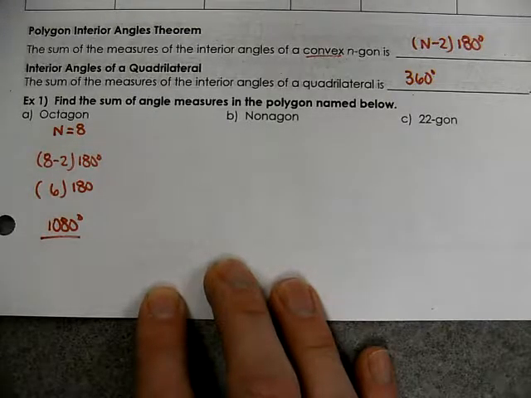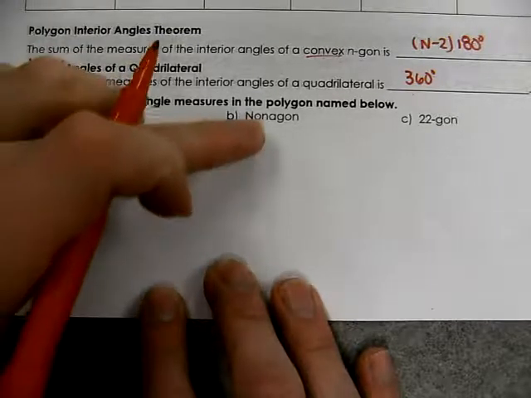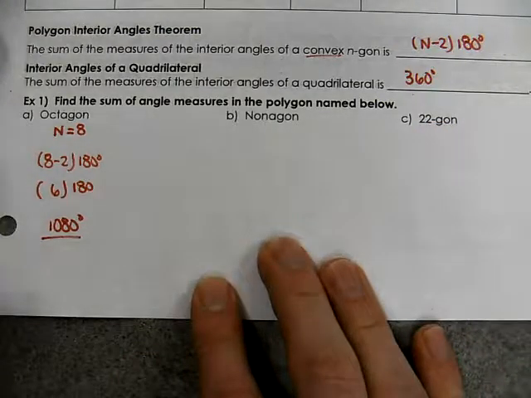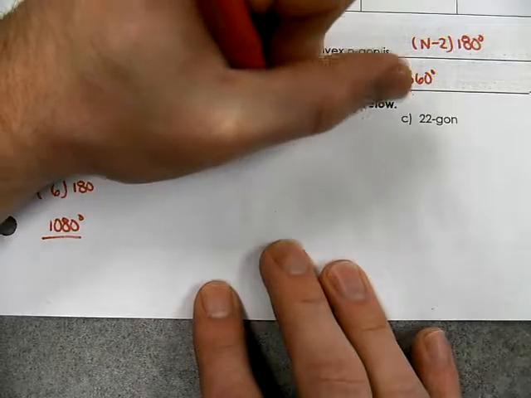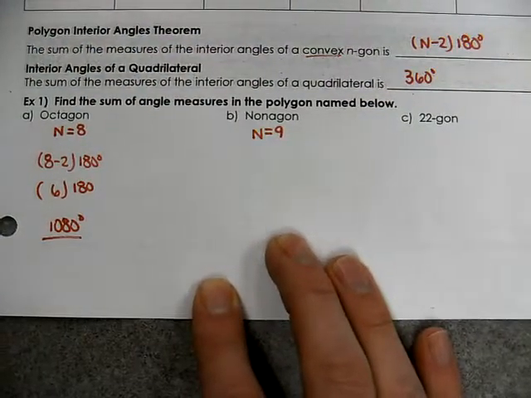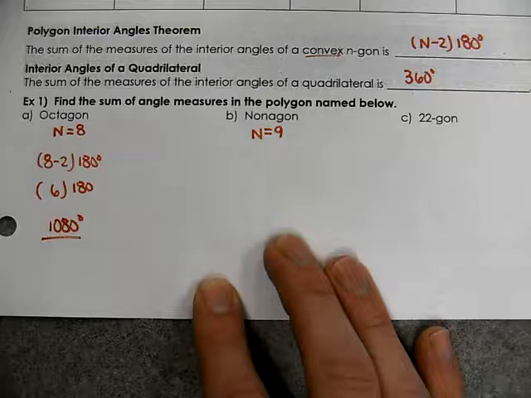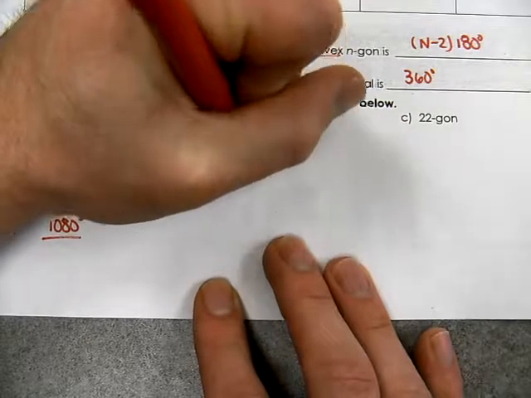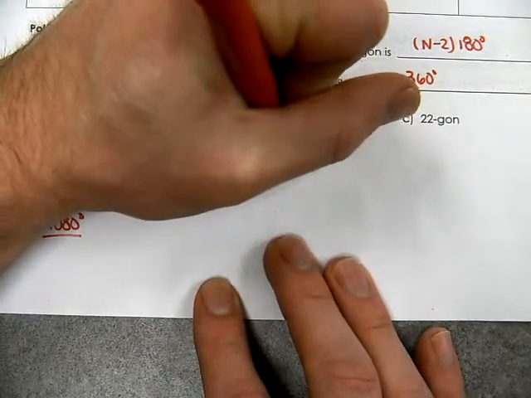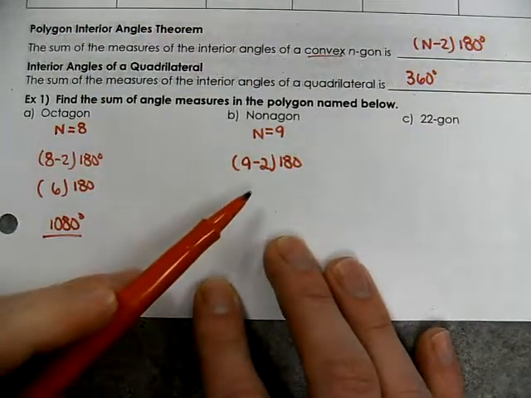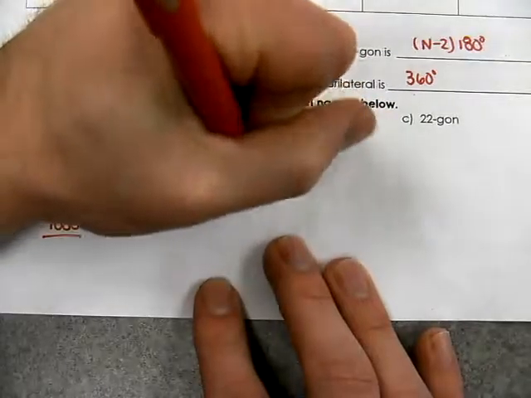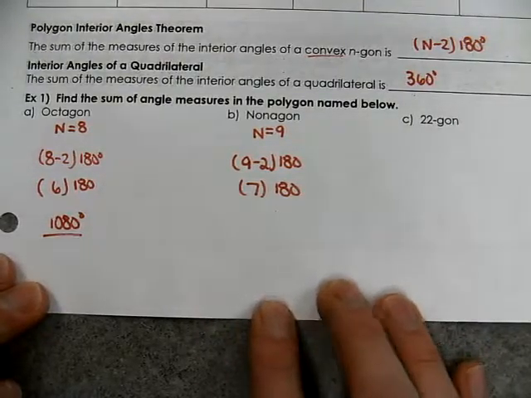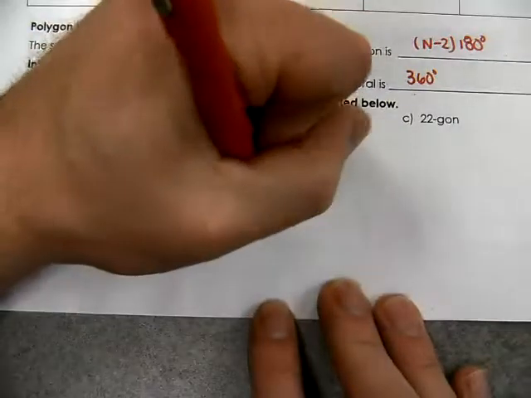For a nonagon, and this will be the last one I expect you guys to kind of recognize in terms of a term. Other than that, we'll give you the actual number for it. Nonagon is just going to be a 9-sided figure, so n will be equal to 9 in that case. So same thing as before. We can just take that to the equation and we can figure out what the sum of the interior angles is going to be. So I got 9 minus 2 times 180, which we know after we simplify that, we really have 7 times 180. And the sum of those angles, we get 1,260 degrees.